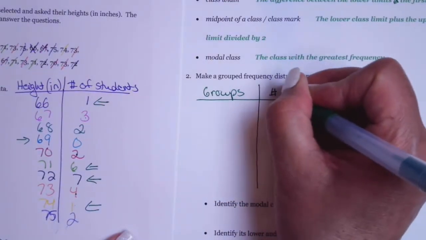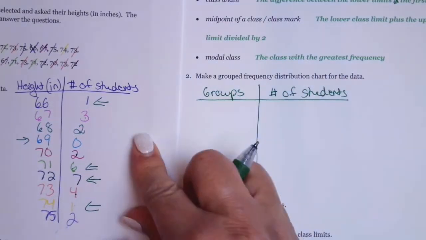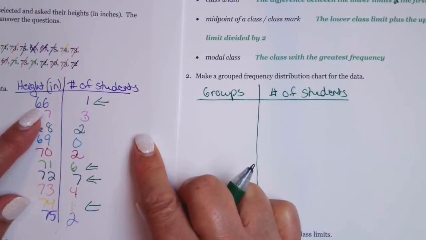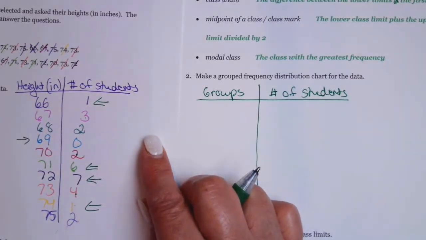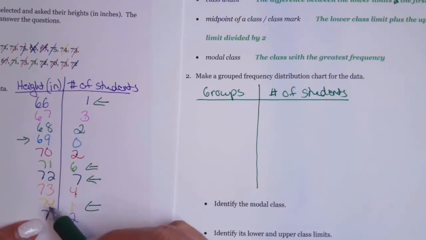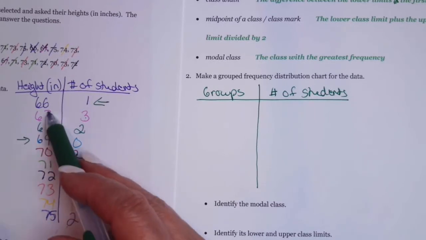Here are our number of students, but instead of just using this one height, we're going to group them. You want to have at least about 5 groups. Looking at these heights, we have 1, 2, 3, 4, 5, 6, 7, 8, 9, 10.